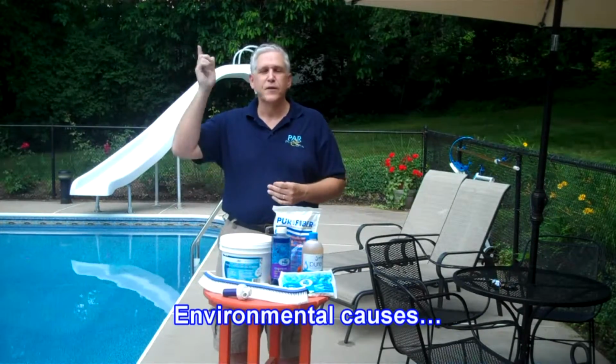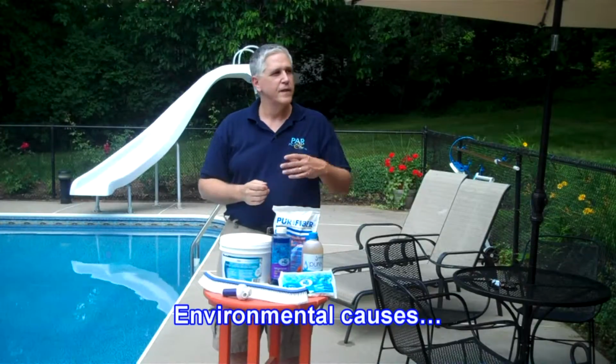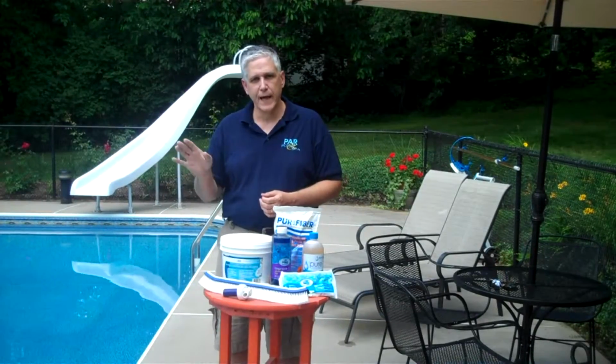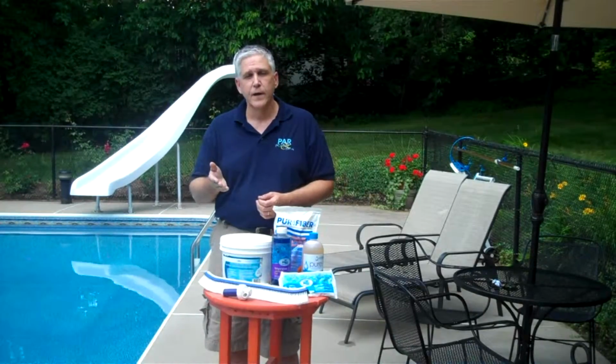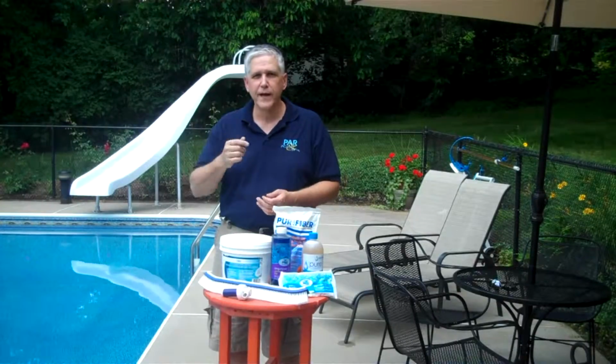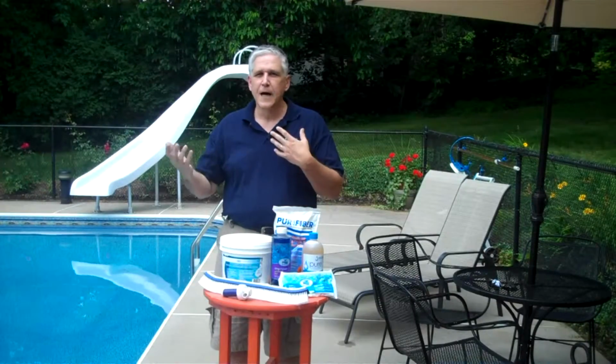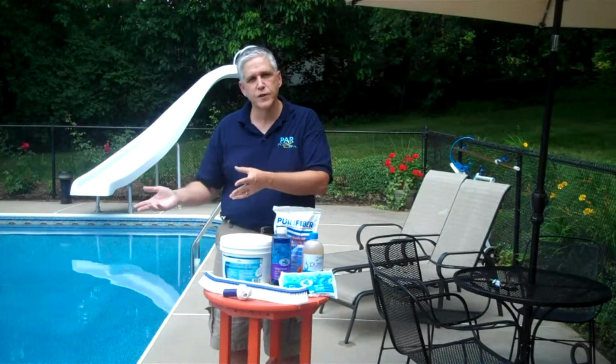The trees, the birds that are flying over, the construction site nearby, all of those can contribute to water clarity and therefore cloudy water. Even people using the pool can contribute and do contribute to cloudy water. People contribute because of our hairspray or body lotions, makeup, deodorant, you name it, all of that stuff that goes into the pool, that can cause water clarity issues.